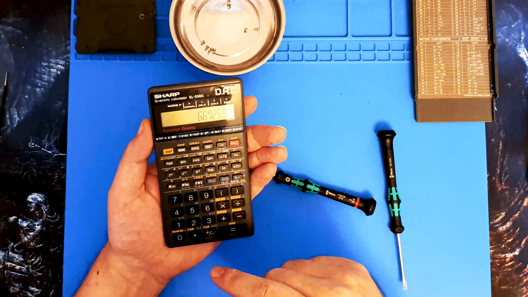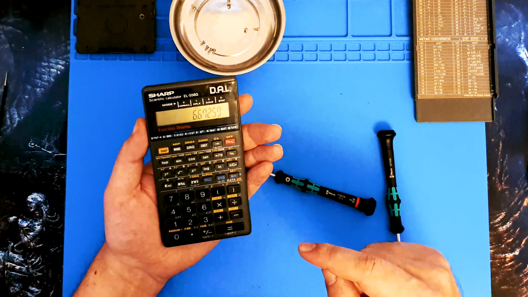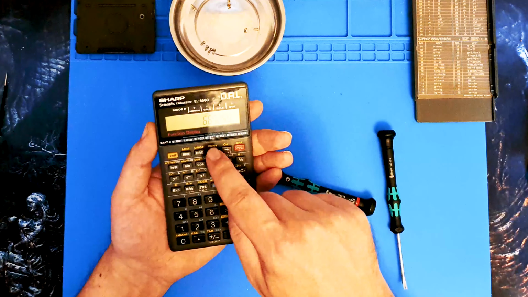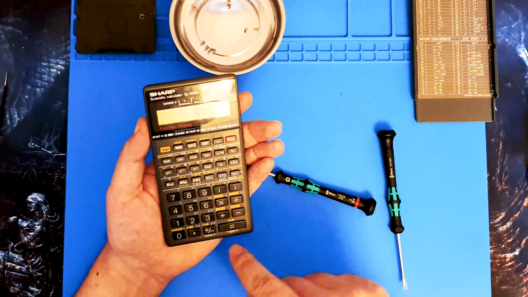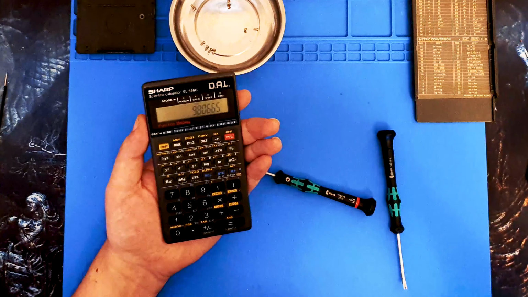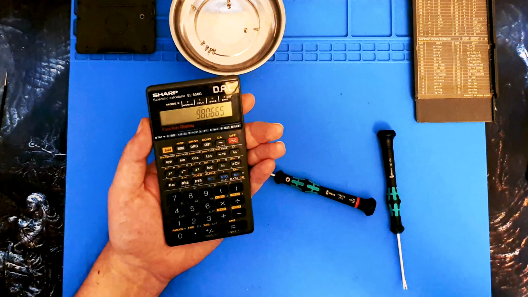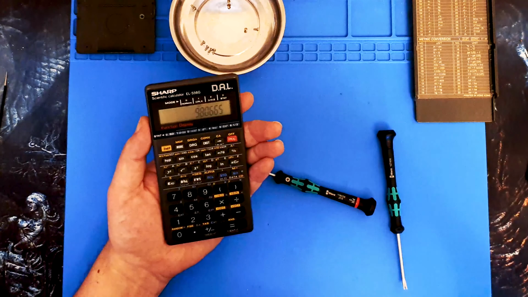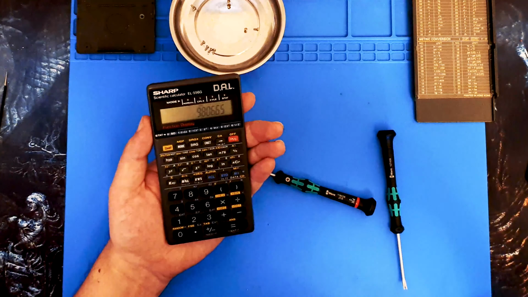We've got gravitational acceleration as well, so that's constant 3. This we should know, it should be 9.8 meters per second to the power of negative 2. And let's see what constant 25 is. Don't know that one. Do not know what that one is.